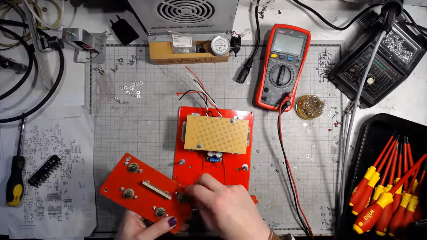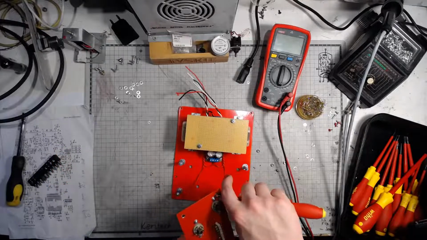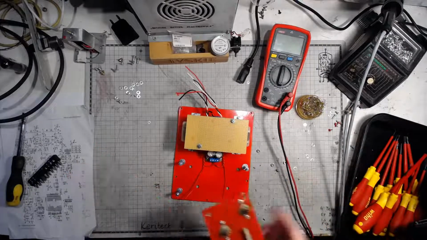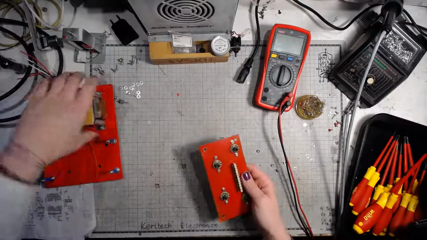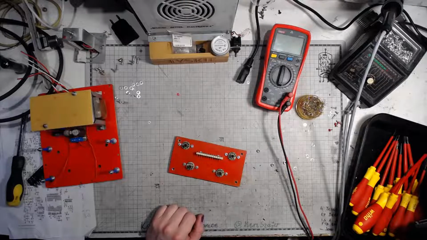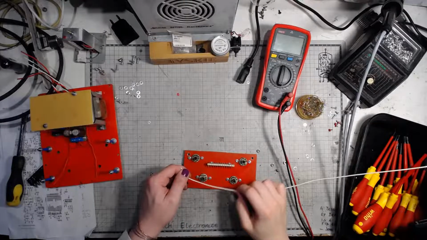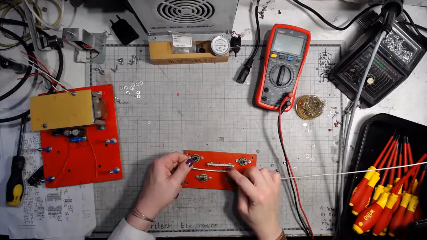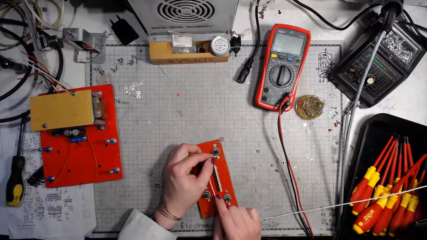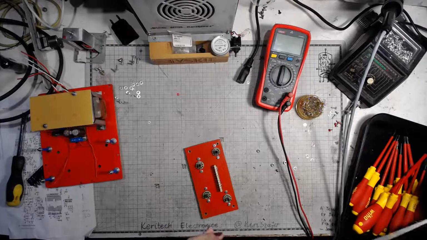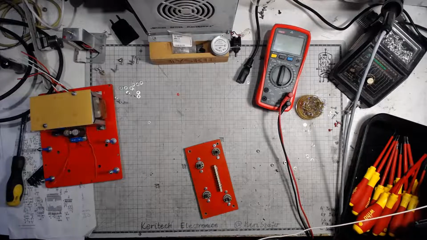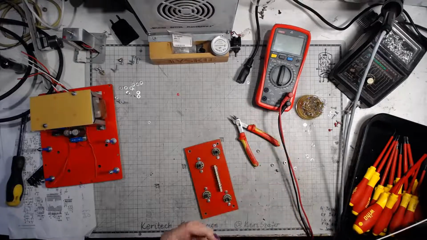Careful not to lose them. And the first thing I would like to do is wiring the heaters. All the tubes here are the typical noval tubes that have heaters on pins number 4 and 5.